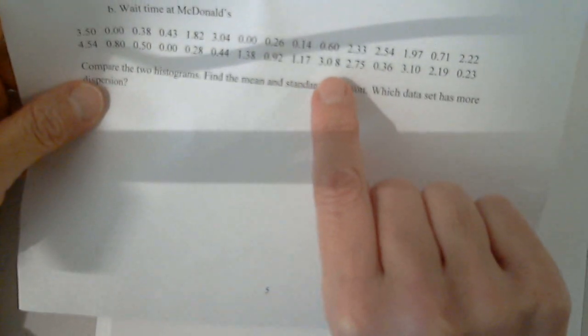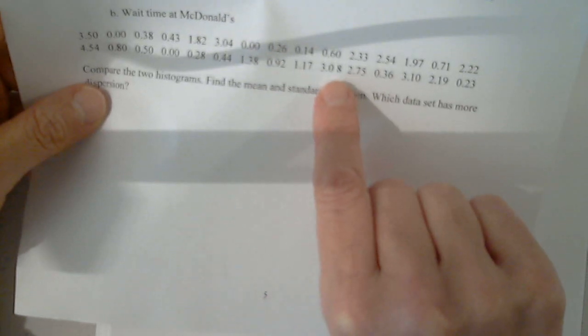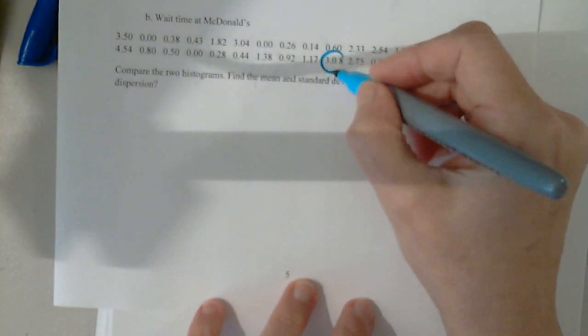So we have the wait time. I have a little typo here, so this is 3.08. I have a space between 0 and 8, so please make sure that that is clear. So this one is basically 3.08.